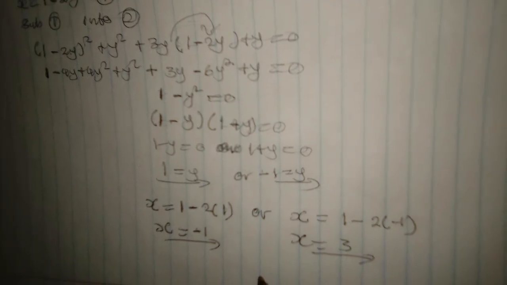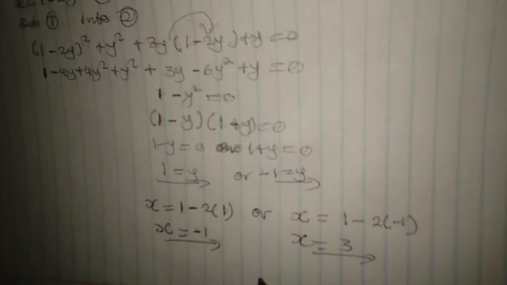This is how you can solve linear and quadratic simultaneous equations.